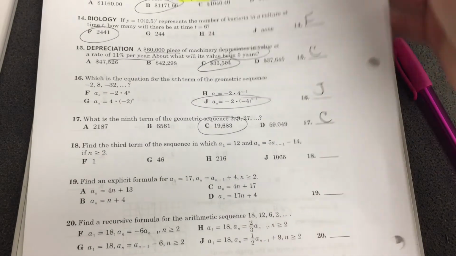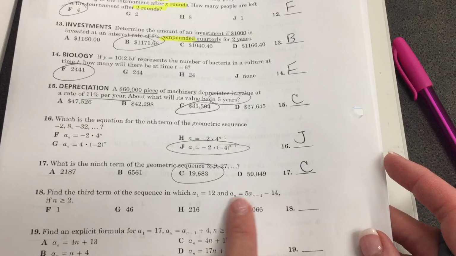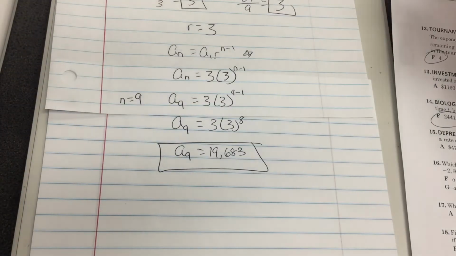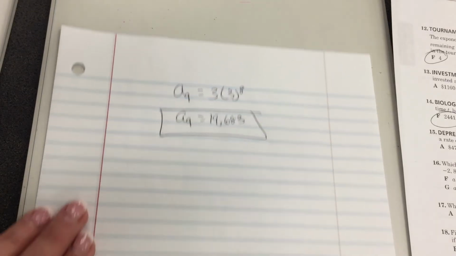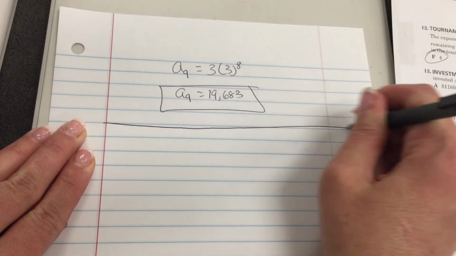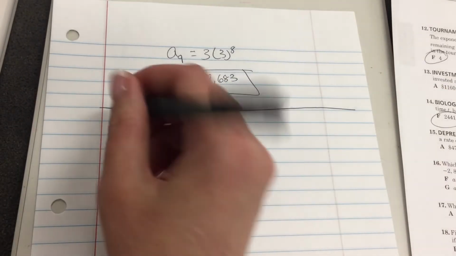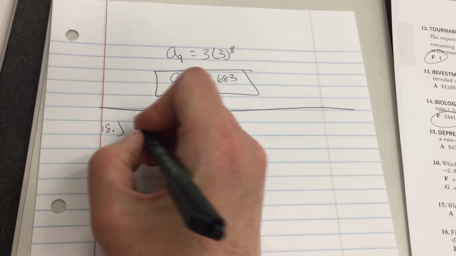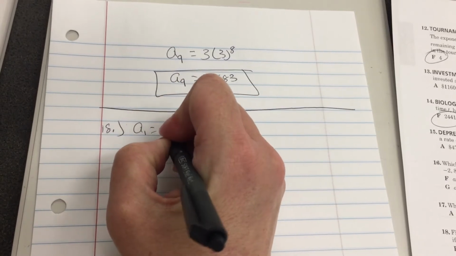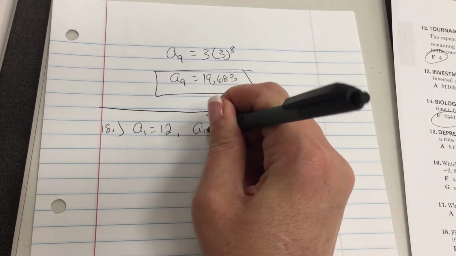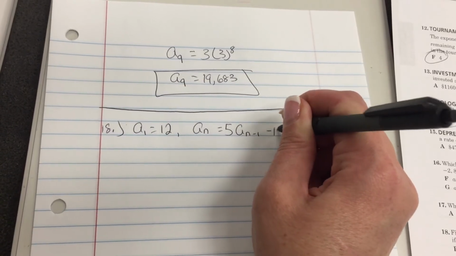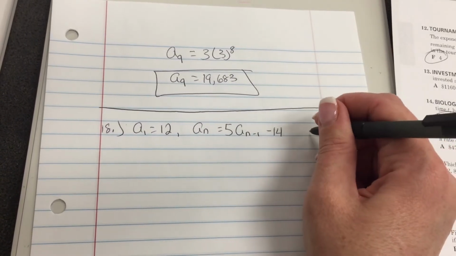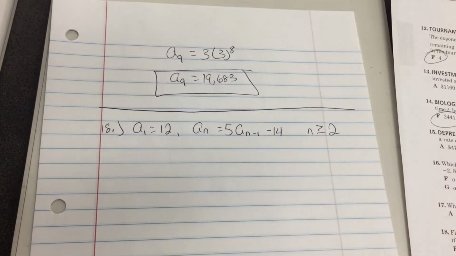Well, since they gave us a recursive formula, we actually have to figure out each term because the recursive formula depends on the term in front of it, okay? So let's look at number 18 here. So we know that A1 equals 12, and then our formula is AN equals 5 AN minus 1 minus 14. And n is greater than or equal to 2.